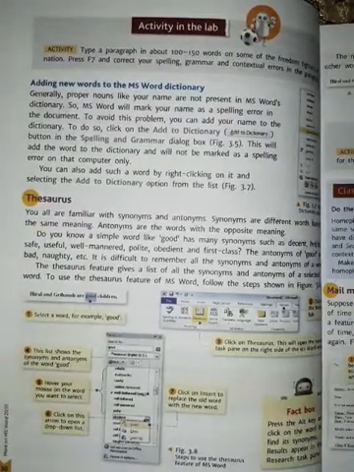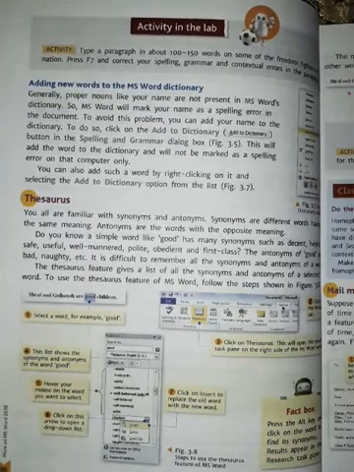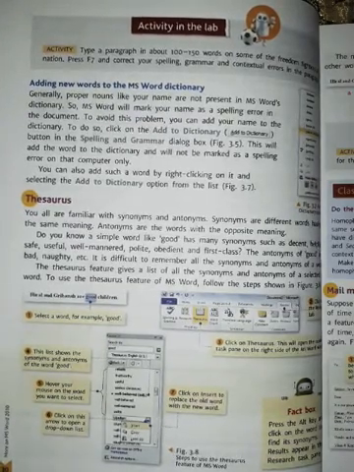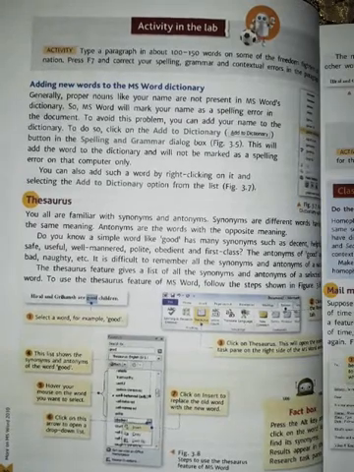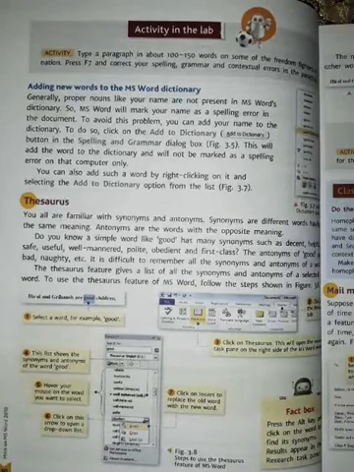So we can get many synonyms related to one word, but it is not possible to remember all the synonyms for a particular word. This problem we can solve very easily with the MS Word application.